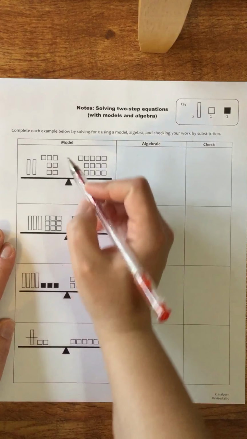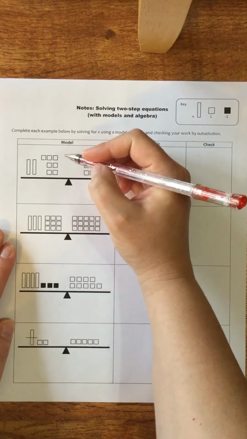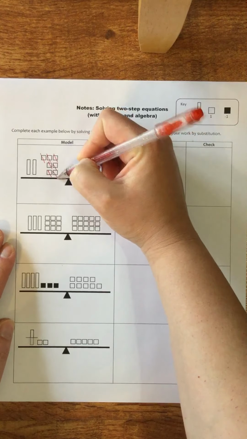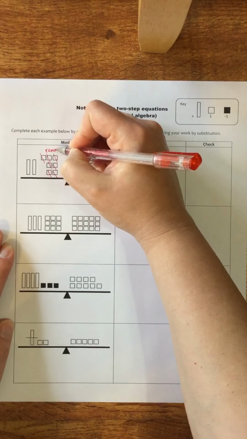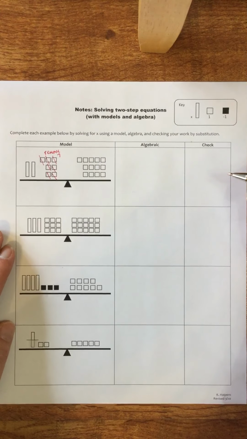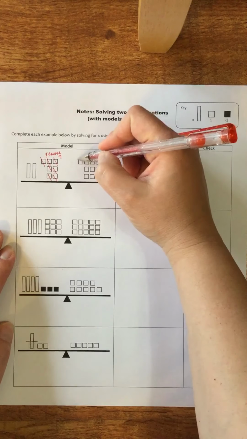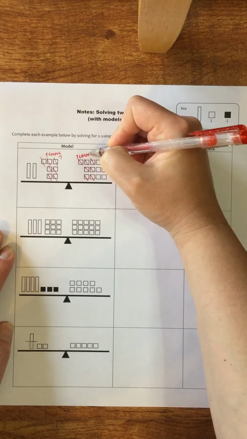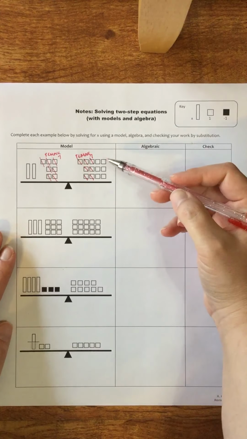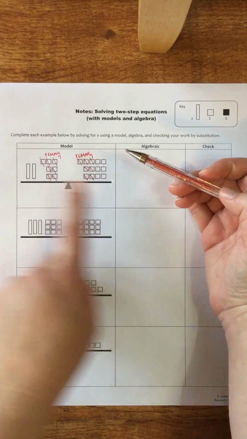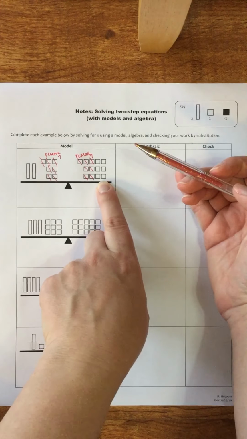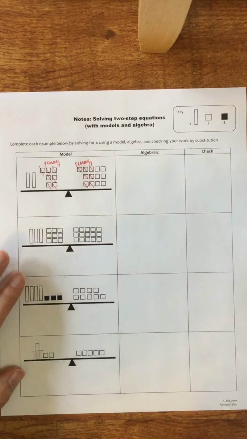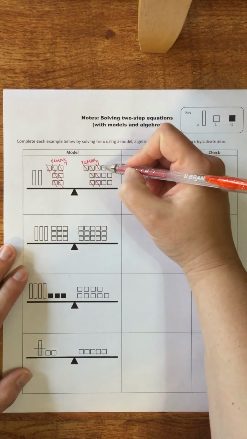First, in order to get rid of these constants, I would need to remove 7 of them, but that would technically tip the balance. So if I remove 7 there, I must remove 7 from the right-hand side. And then my balance beam has 2 variables balanced with 6. I want to know how much each variable is, not 2 of them. So now I can split into groups.